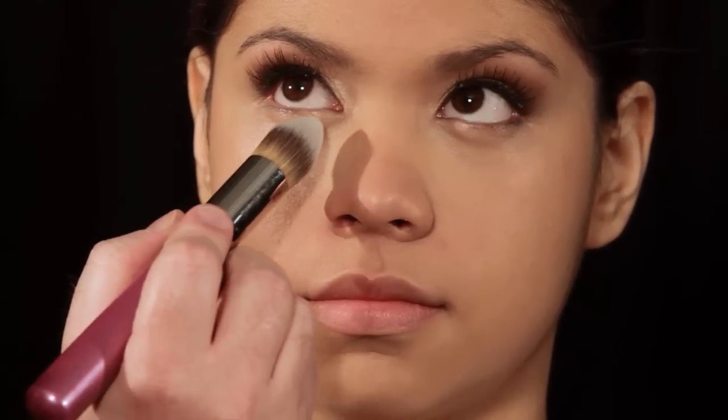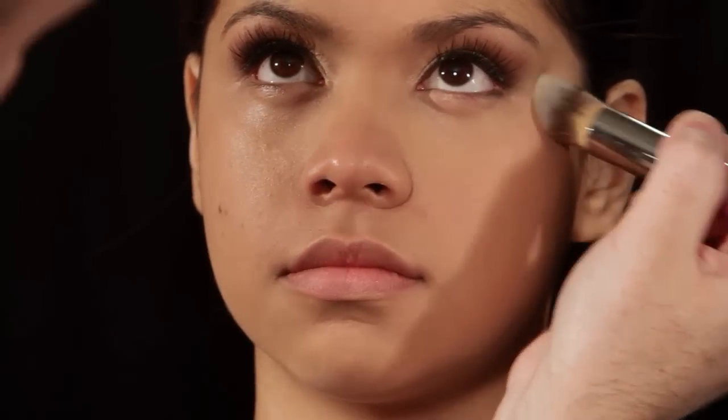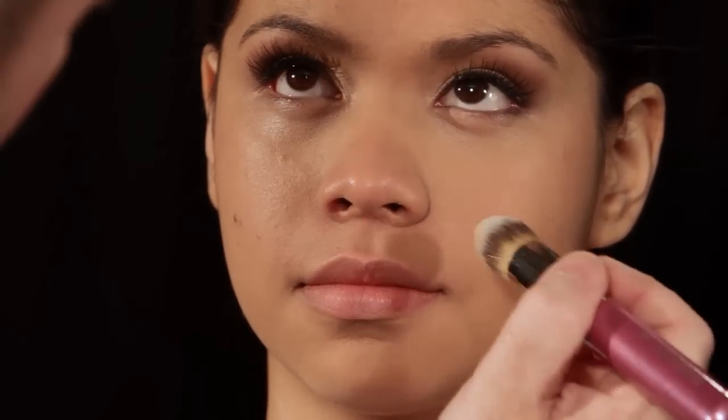I'm going to go back over it with my number 54 foundation brush. Look up. Just to kind of smooth it a little bit more. Get it right up. I know Marissa's flawless, but we're going to get little spots that we are still seeing.